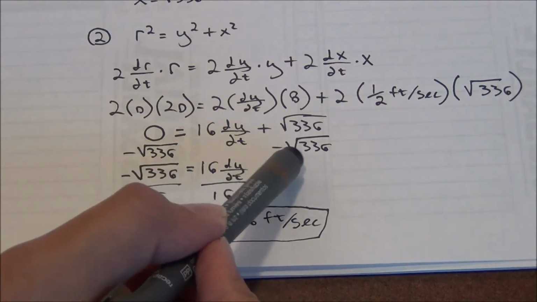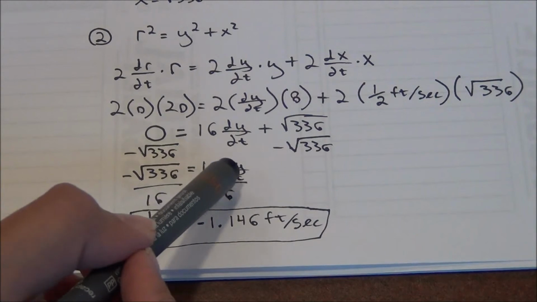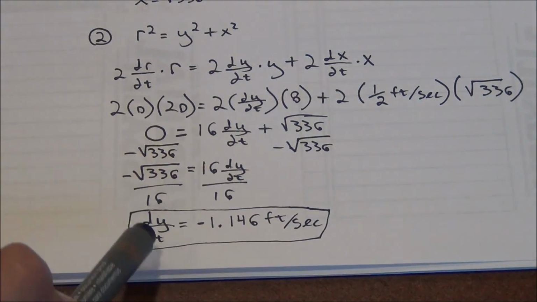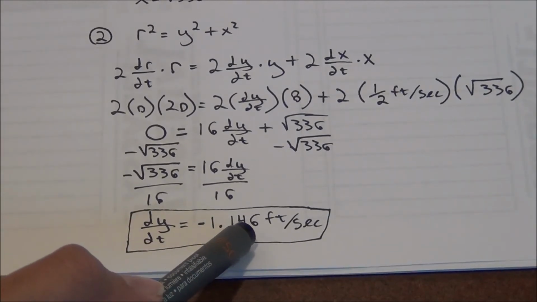We subtract the square root of 336 from both sides, we get negative 336 equals 16 dy/dt. Well, now what we have to do is divide by 16 on both sides, and then we get that the rate at which Jim is falling is negative 1.146 feet per second.